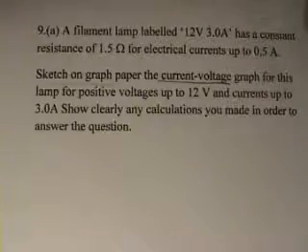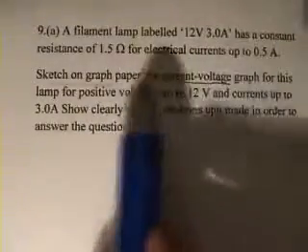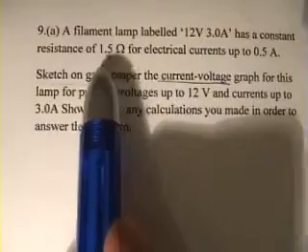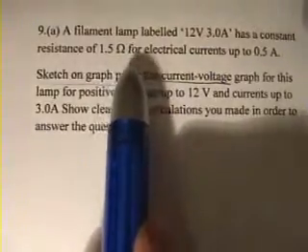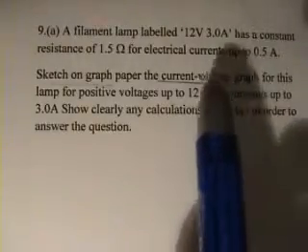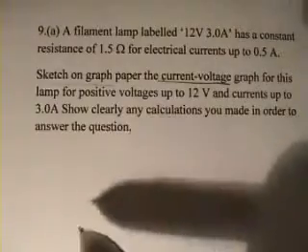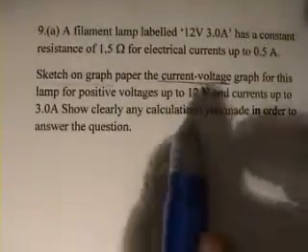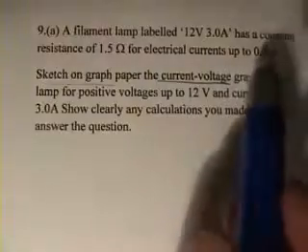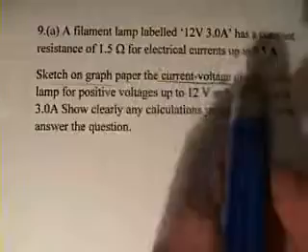The question is expecting us to do some calculations, and it tells us we've got to show them. So what do we know? We know that the resistance is constant, a constant value of 1.5 ohms for currents between 0 and 0.5 amps. And we know that if the resistance is constant, we'd expect the graph of current against voltage to be a straight line for that part. So we start with a straight line that represents a resistance of 1.5 ohms.